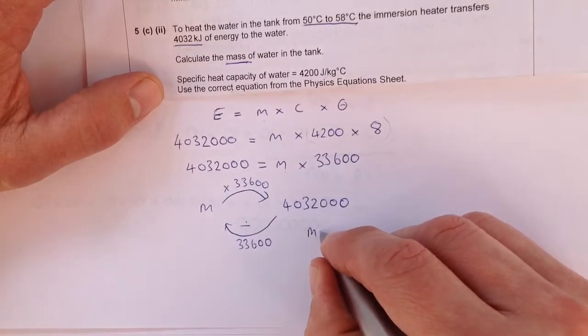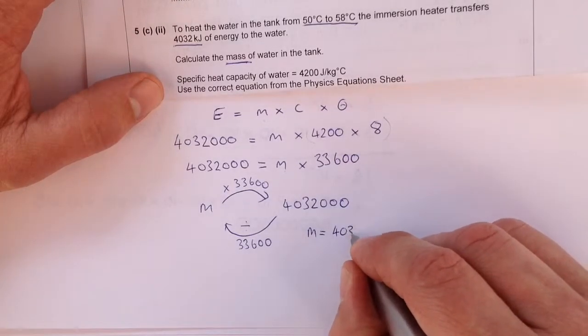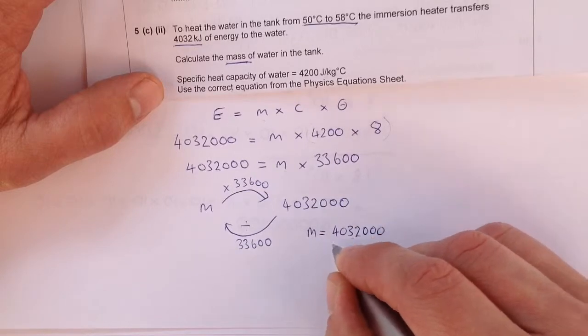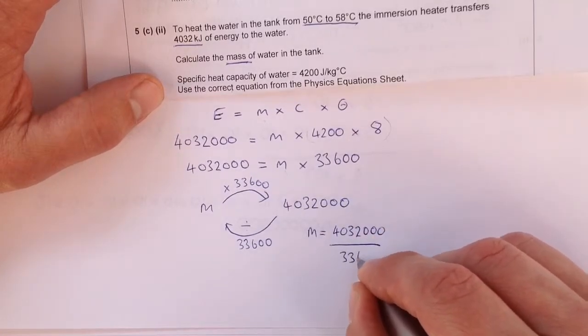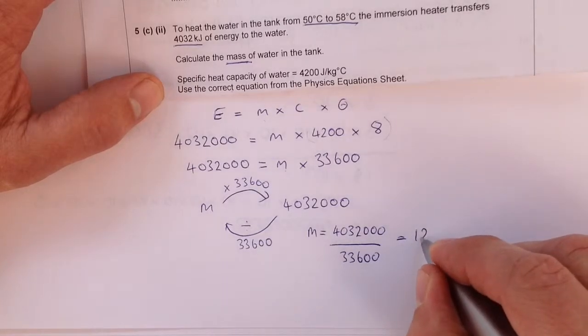So that tells us m is 4,032,000 divided by 33,600. On my calculator that gives us 120.